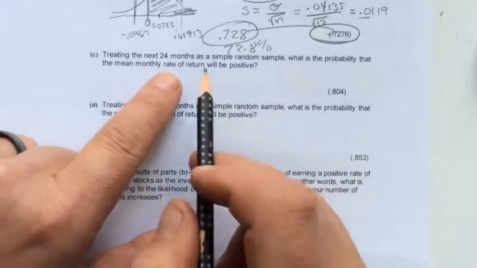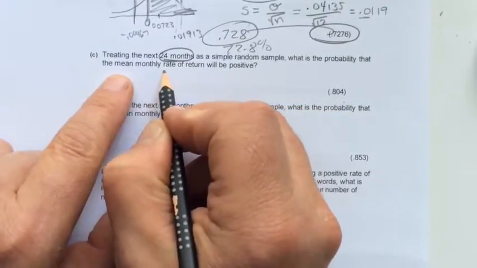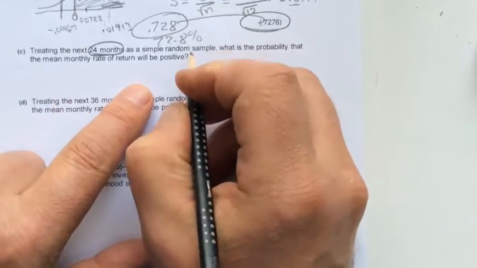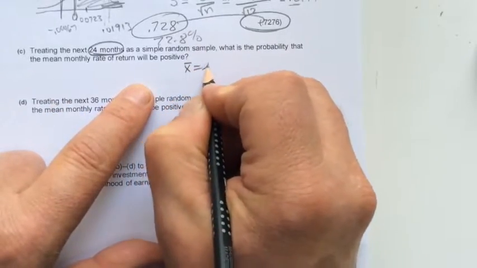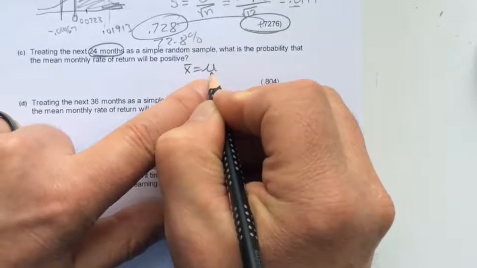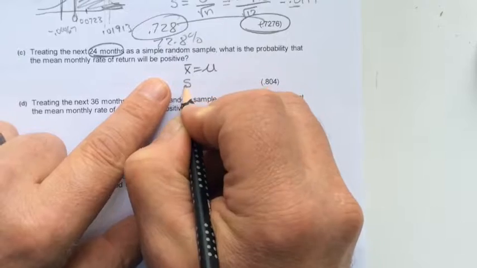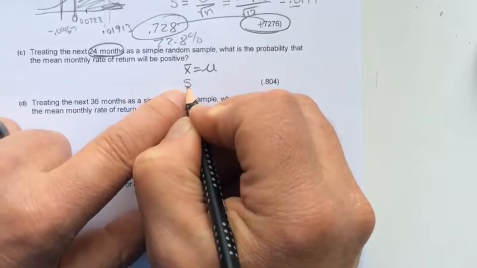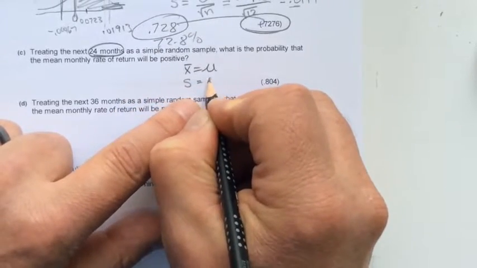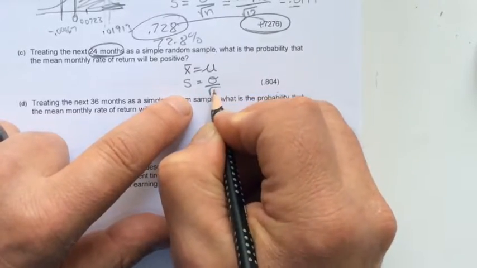Treating the next 24 months as a simple random sample, what's the probability the mean rate will be positive? Same thing, the average is still the average of the sample, so that's the symbol for sample, that's the symbol for population. They're still the same. The standard deviation of a sample is the population standard deviation divided by the square root of n.